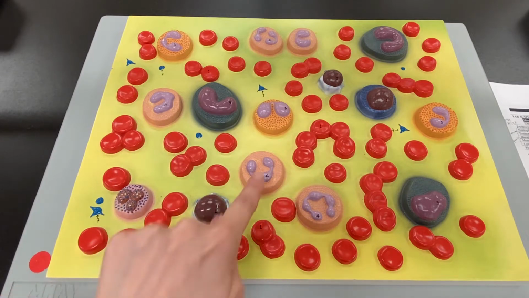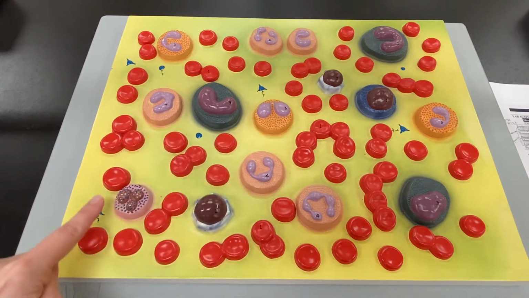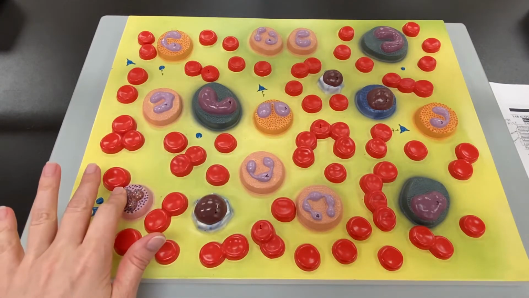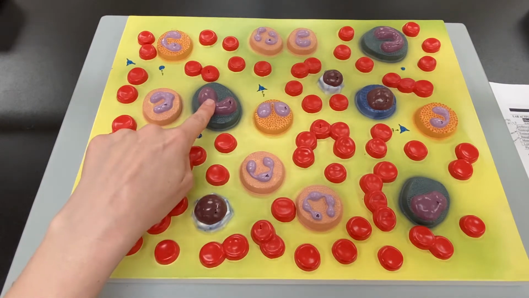So all of the granulocytes, the neutrophils, the eosinophils, and the basophil all end in phil. So Phil named all of these after himself. I'm joking, but these are the granulocytes. The agranulocytes are the monocytes and the lymphocytes.